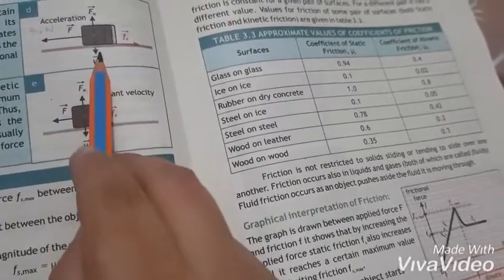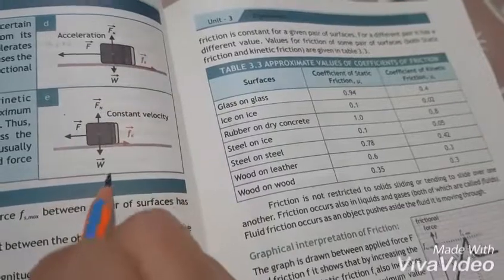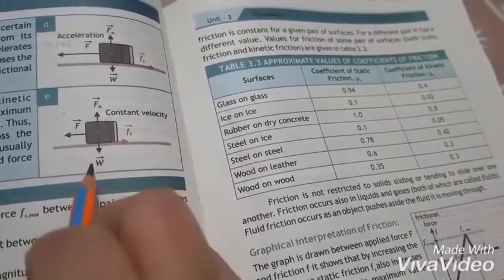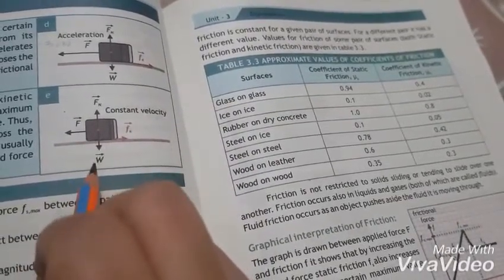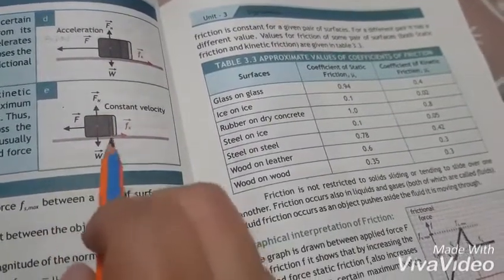See, the weight and the normal force are at similar positions and their directions are according to their rules, because weight is directed in the downward direction and the normal reaction force acts perpendicular to the surface.